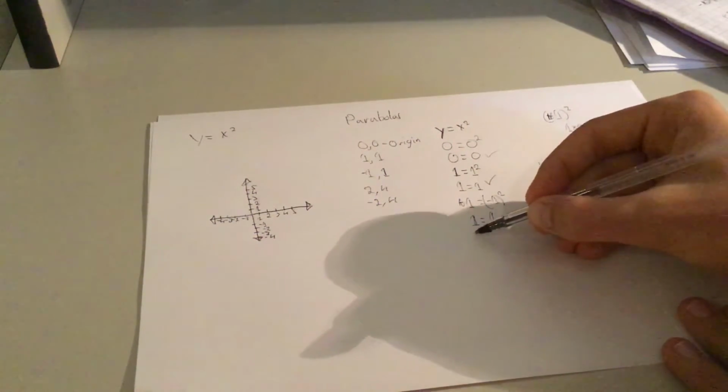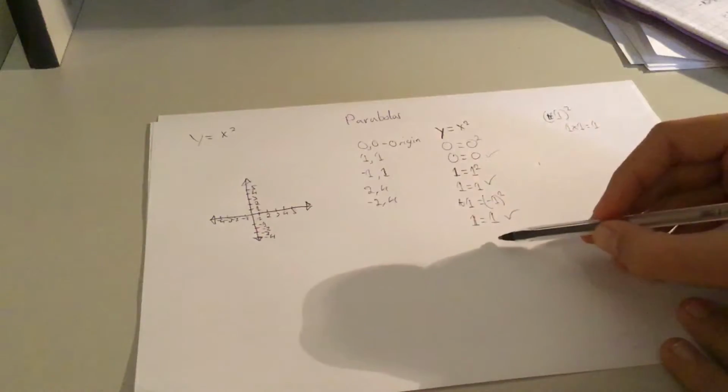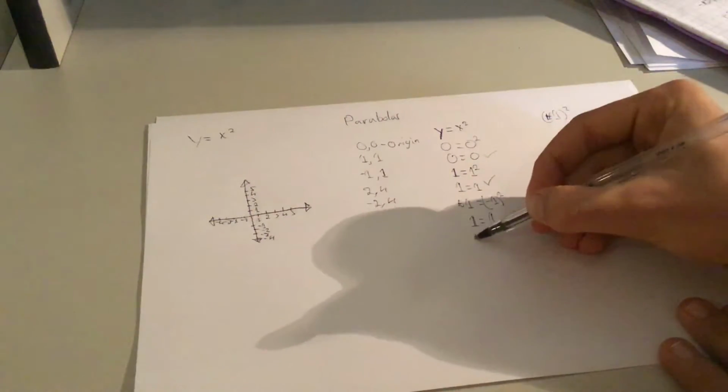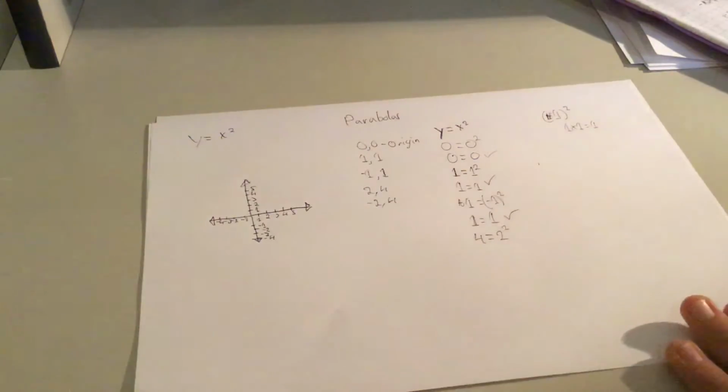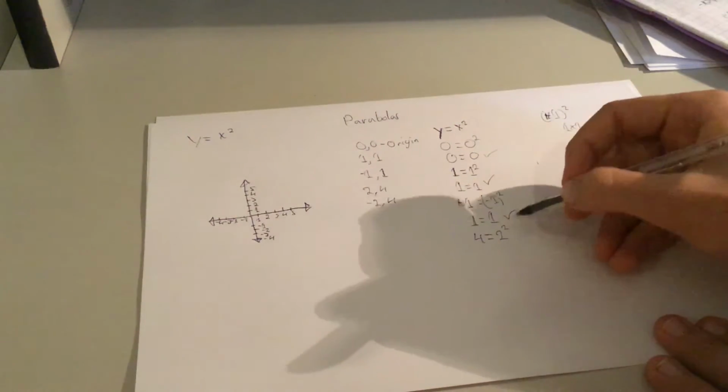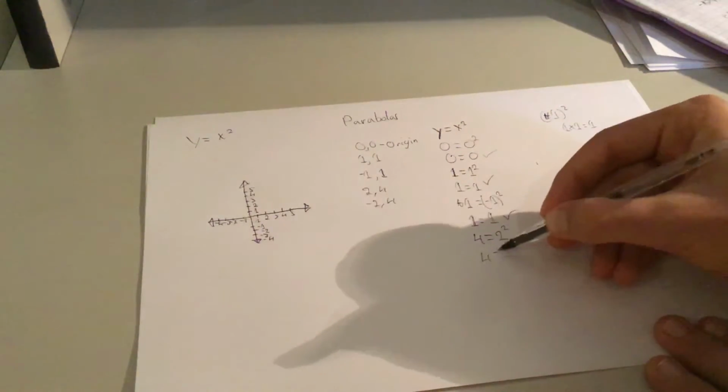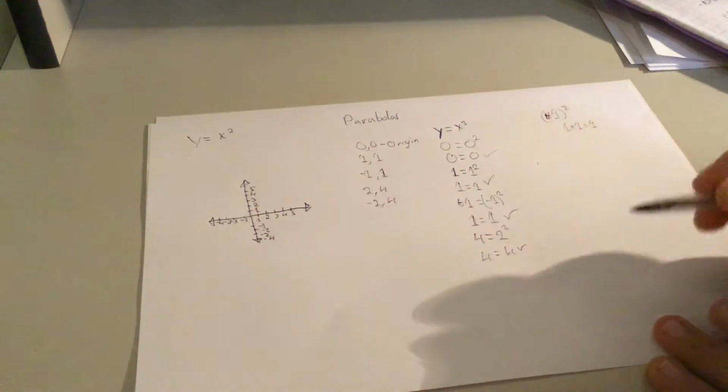Then higher up in the graph, our y coordinate is 4, and our x coordinate is 2. So that leaves 4 equals 2 squared. Again, 2 squared is equal to 2 times 2, which is 4. So we have 4 equals 4, which is right.